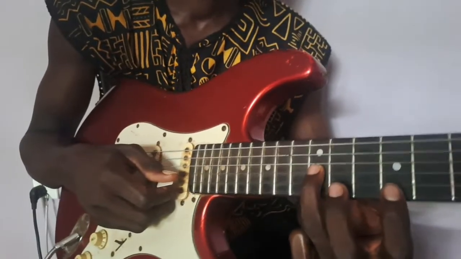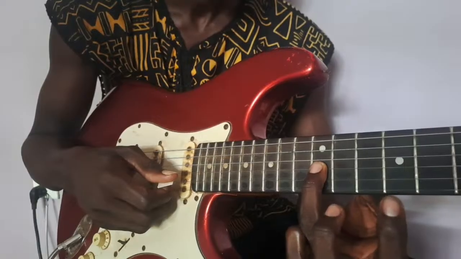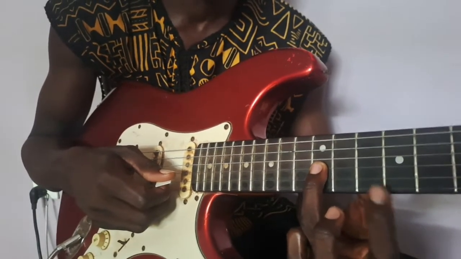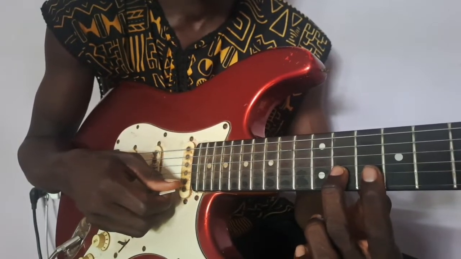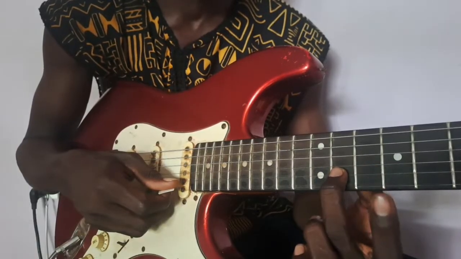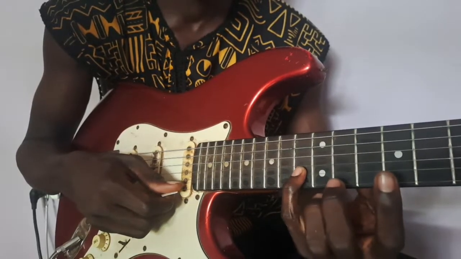So the same 3rd string, 12th position, that is 5th note. To, that is B flat, 2nd string, 11th position. Back to the do, C.